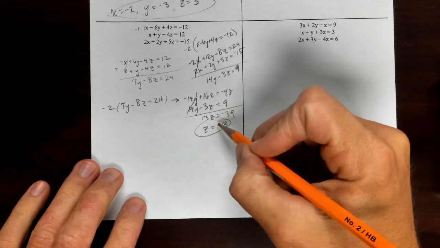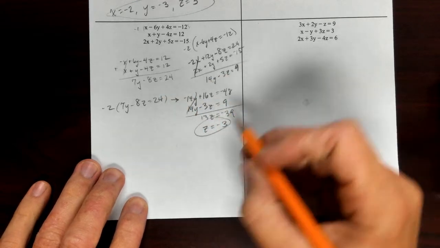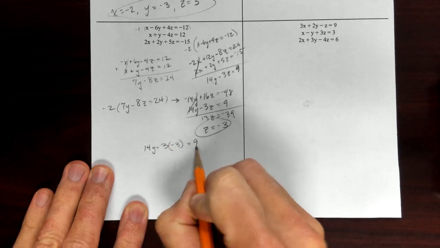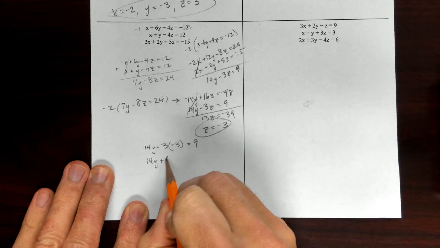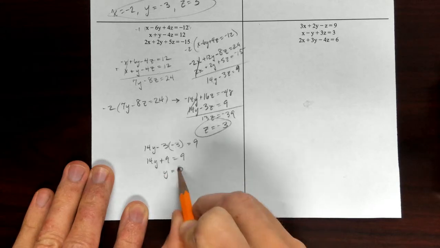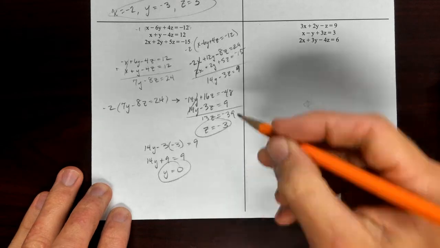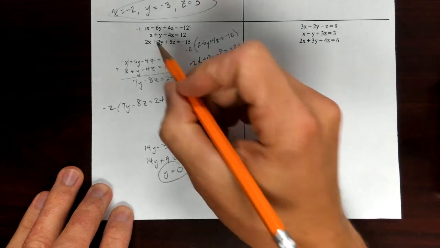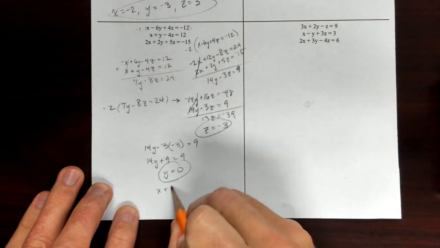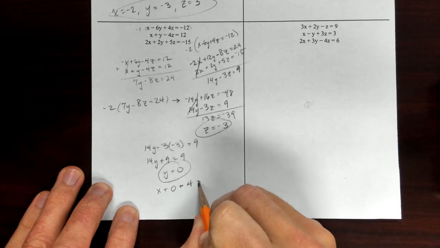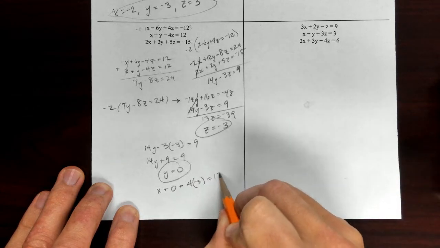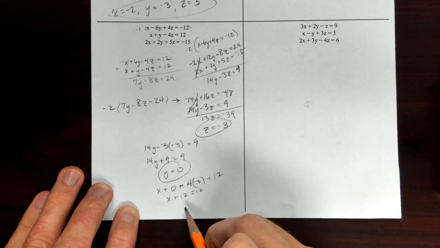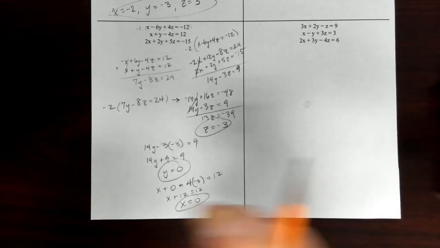All right, so now we know what z is. Let's plug it back into that one. So I've got 14 times y minus 3 times z, which is a negative 3, and that equals 9. So 14y plus 9 equals 9. That means that y equals 0. Oh, I love it when that happens. So now we know y equals 0 and z equals negative 3. Let's plug it back into one of our equations. Let's just take this one. We've got x plus 0 minus 4 times negative 3 equals 12. So x plus 12 equals 12. Well, oh my goodness, x equals 0 also. Rock on.